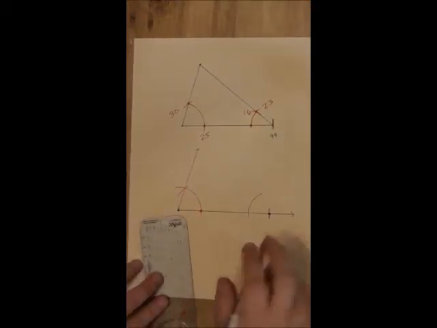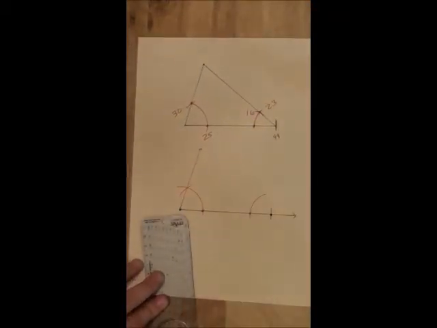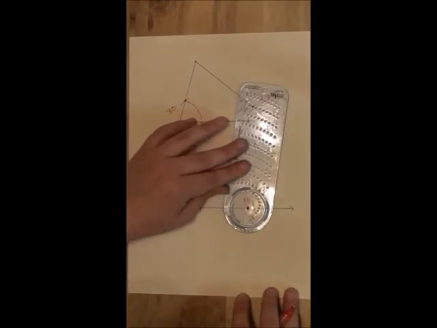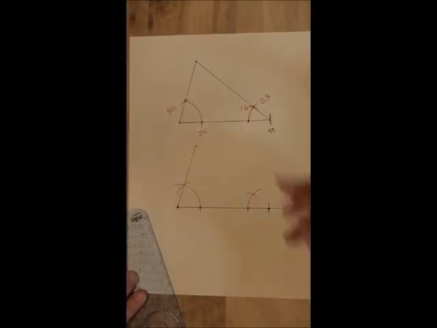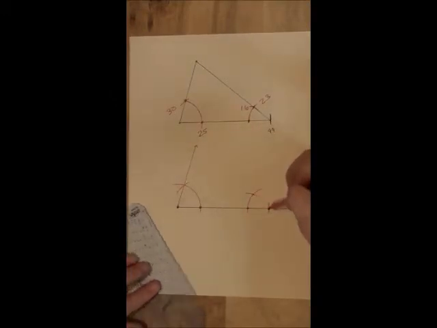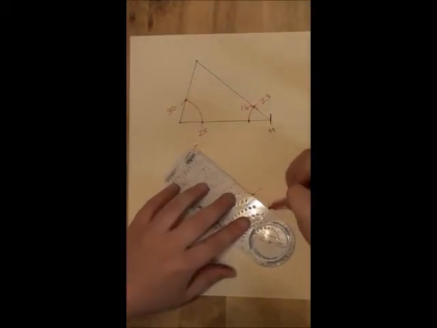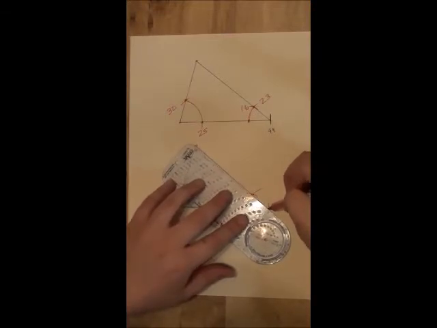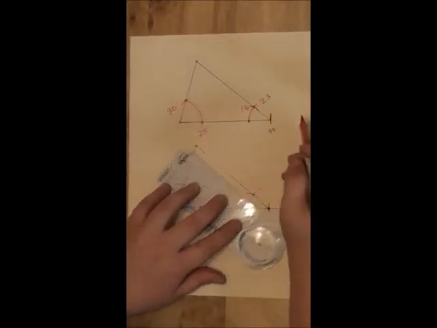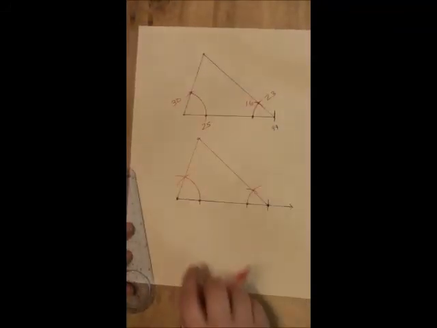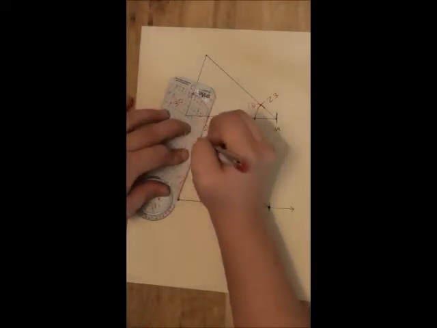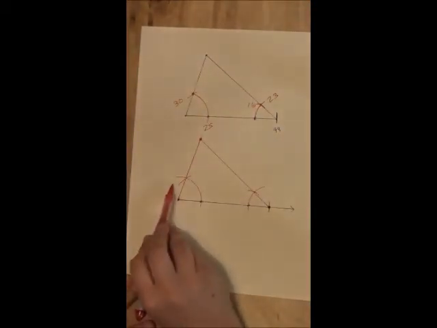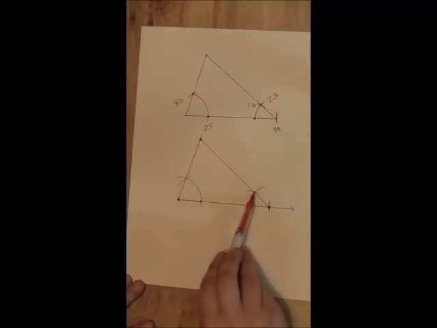Go back down to your ray. Where the arc crossed the ray, put your center. Draw an arc using the same number you just used. Where those arcs cross, it's going to let you draw a line to the other side. Now oftentimes, you might have to make the first side longer, but where the left angle and right angle cross becomes your third vertex of the triangle.